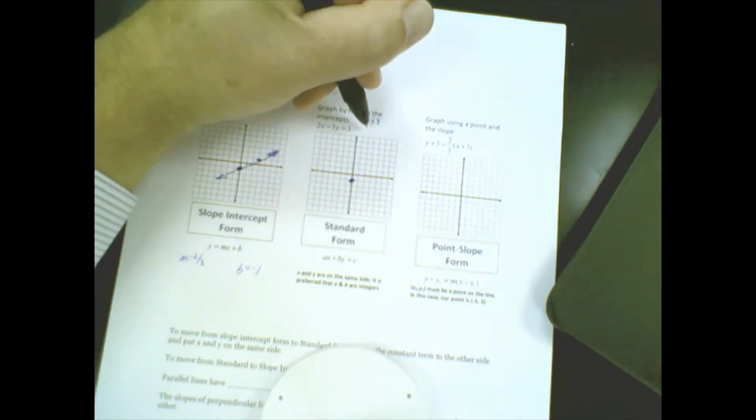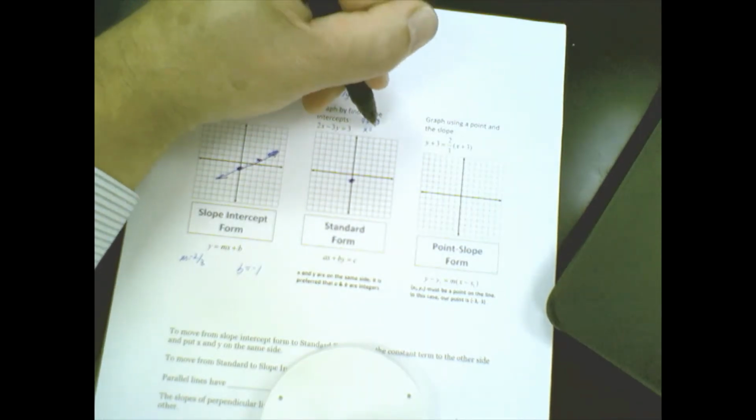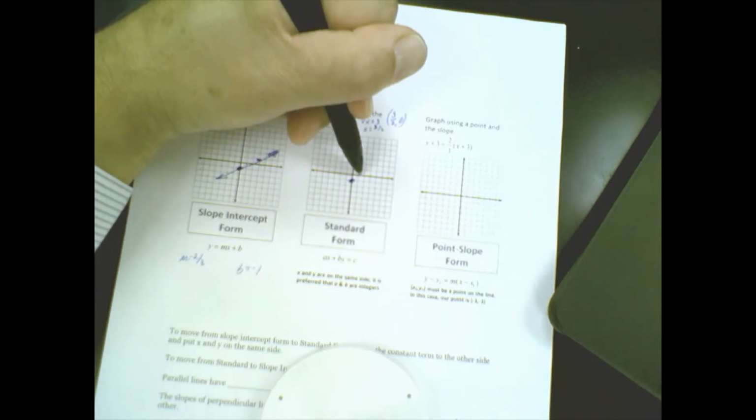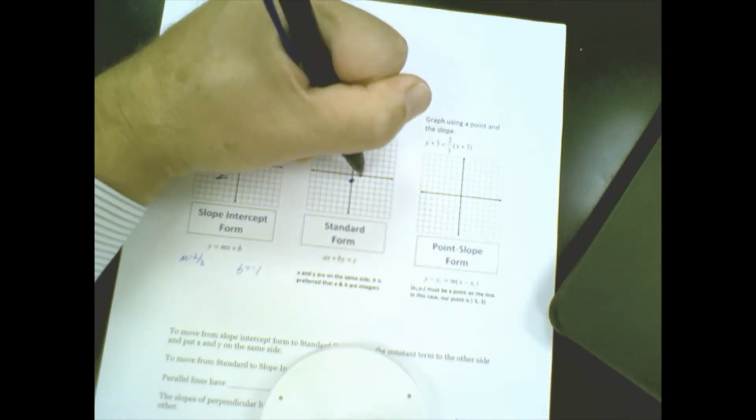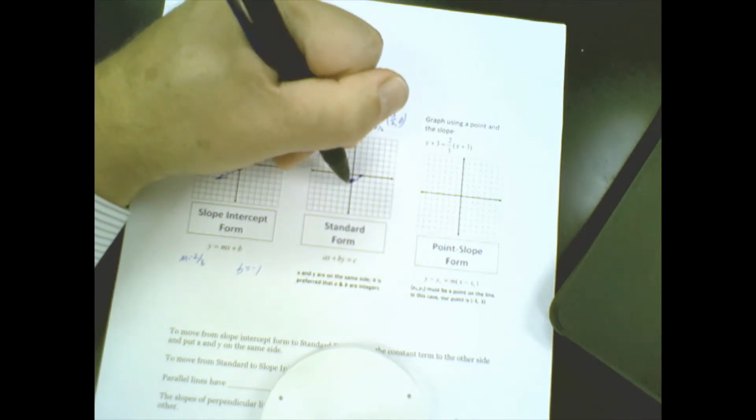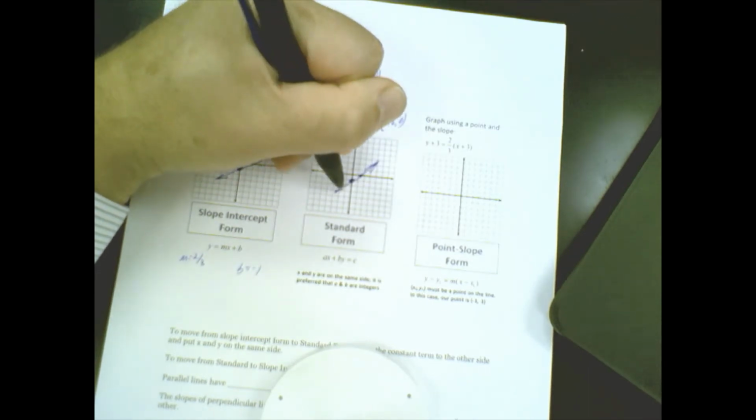I still can't see a slope here or anything, but what can I do? Well, I could go ahead and set y equal to 0. If I set y equal to 0, I would have 2x equals 3, which would tell me that x is equal to 3/2. So I know that (3/2, 0) is another point on this line. So here I go over 1.5 and right at 0. There's a second point, and I can build my line. And by the way, those lines are the same.